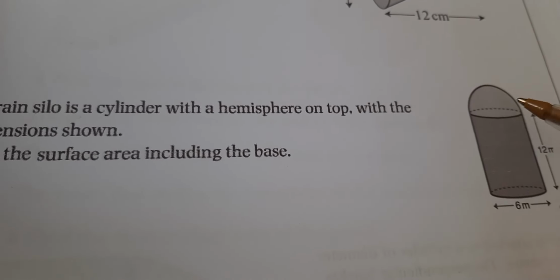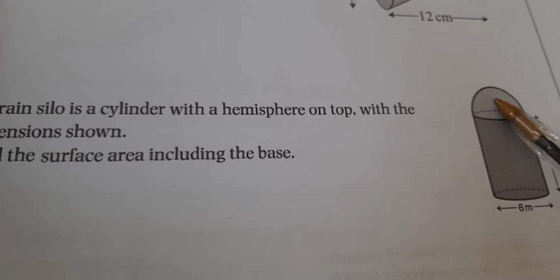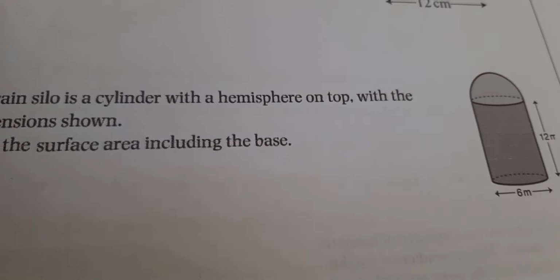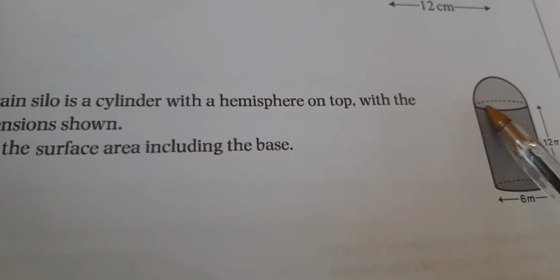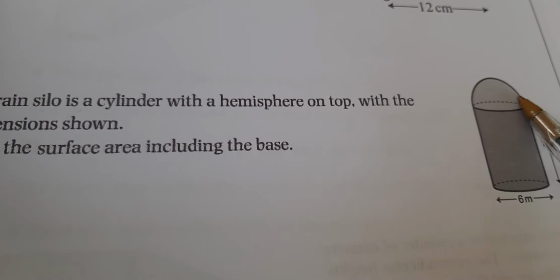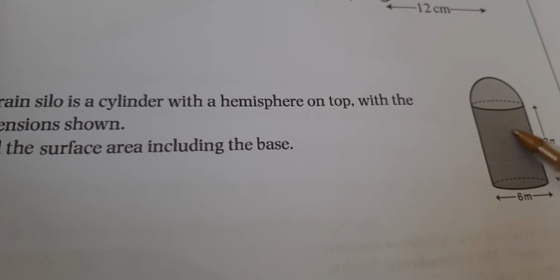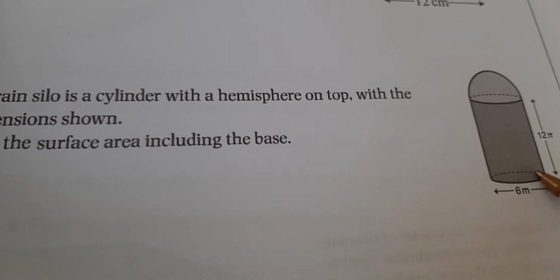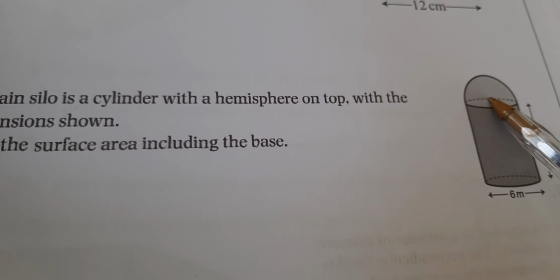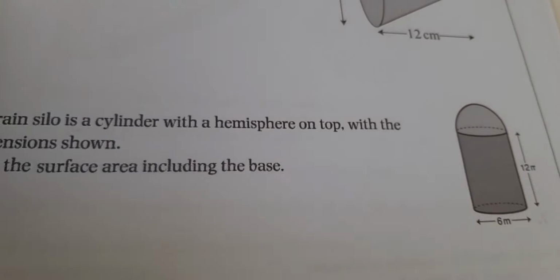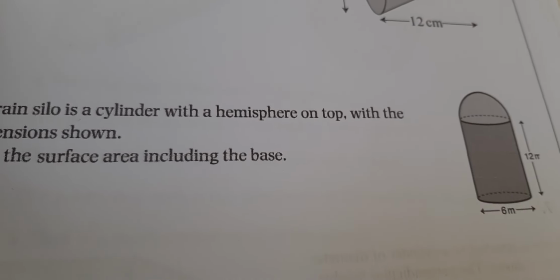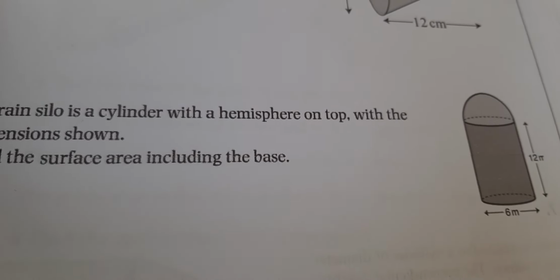If I'm going to find the surface area of this, I will need the curved surface area of this hemisphere. So it's half a sphere. And the curved surface area of the cylinder plus this circle here is not showing, it's actually covered, it's inside, plus the base circle, because that actually shows at the bottom. So I'm going to have to add all three of those.